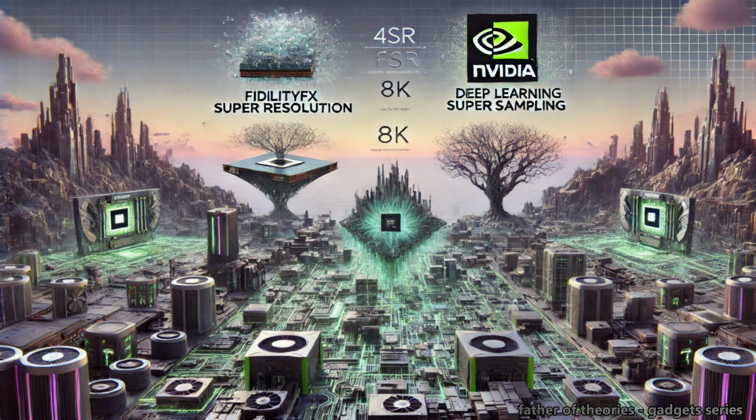It's really a trade-off. Do you need something that works on a wider range of systems, or are you going for that absolute bleeding edge in performance and image quality? Right. The choice is yours. Yeah. But speaking of choices, we should probably talk about compatibility, because this isn't a one-size-fits-all situation. Yeah, definitely not. I bet people are wondering what kind of hardware they actually need to use these technologies. And I'm guessing the answer is different for FSR and DLSS.